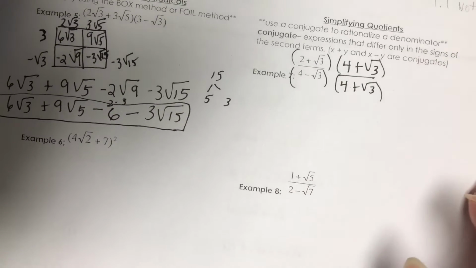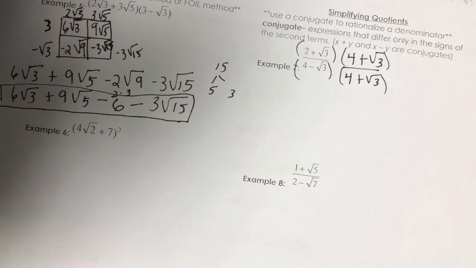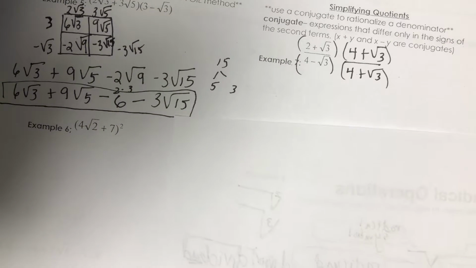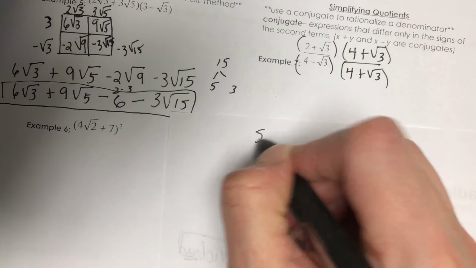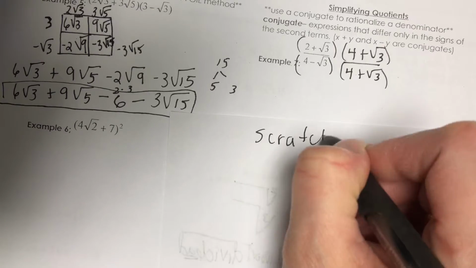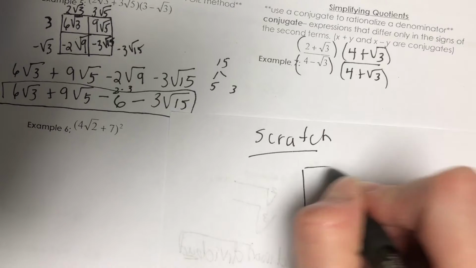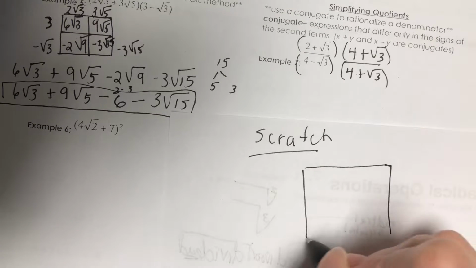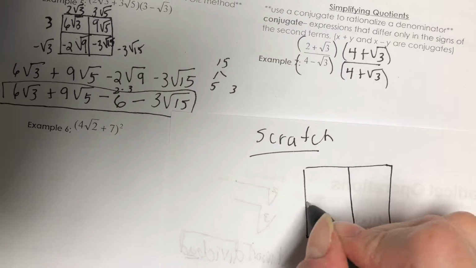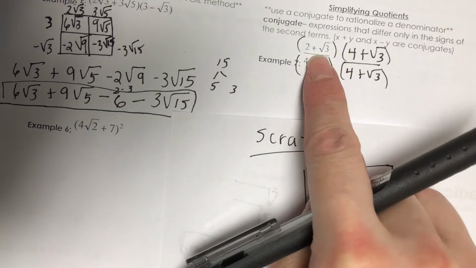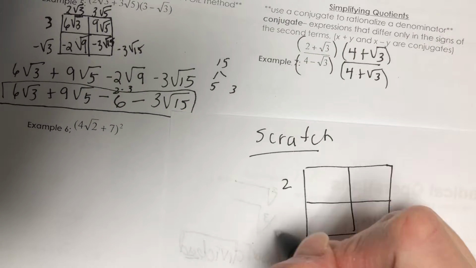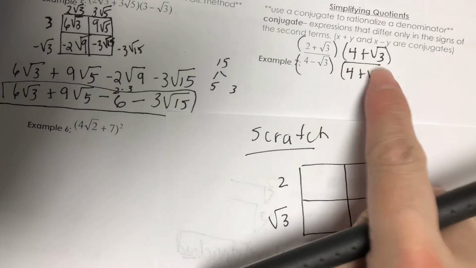I'm going to have to go to the side and have some scratch work, okay? So I'm going to come on a separate sheet over here. This is going to be my scratch work, and I'm going to label it scratch. I want to start with a box, and I want to do 2 plus square root 3 times 4 plus square root 3.